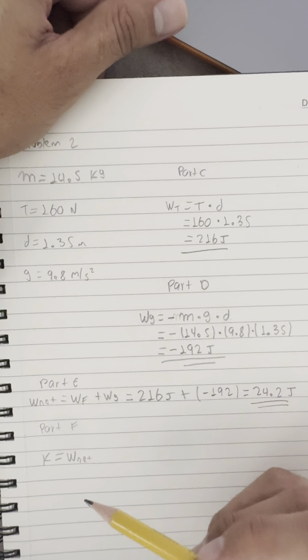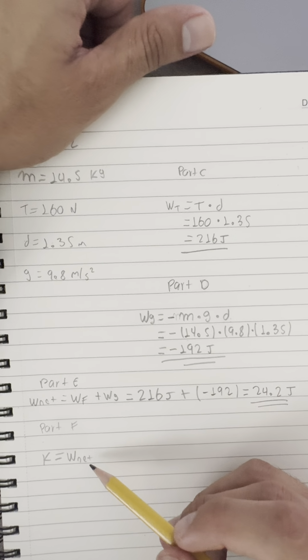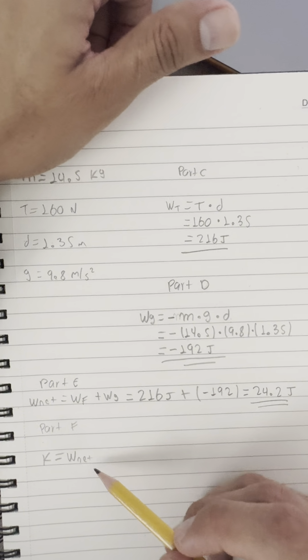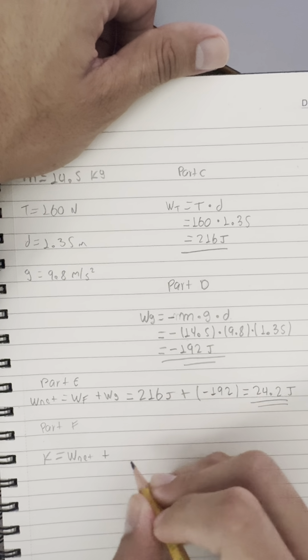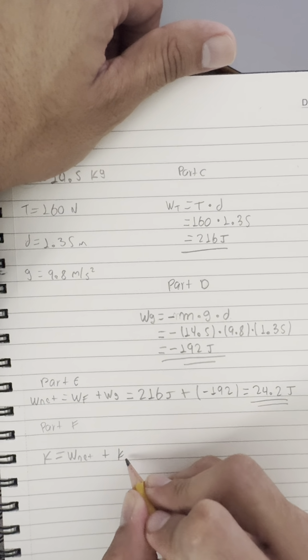So kinetic energy is going to be equal to work net plus initial kinetic energy.